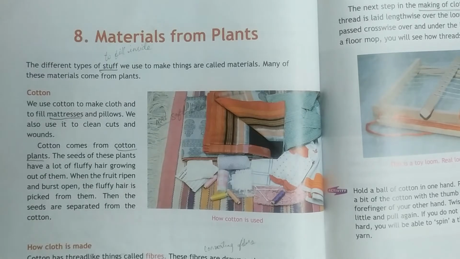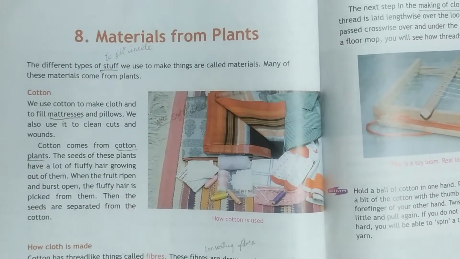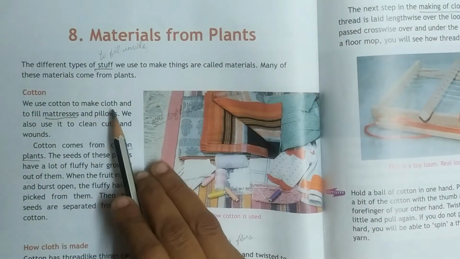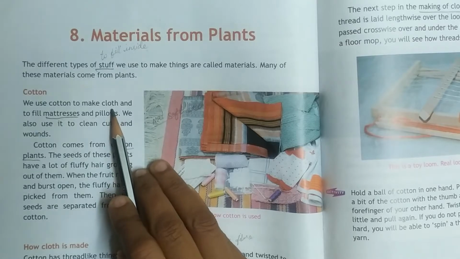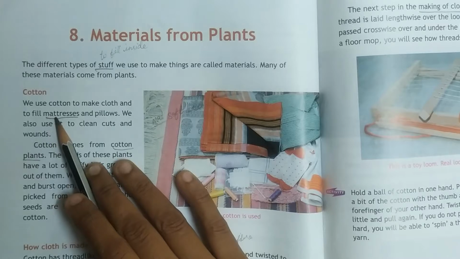Where does cotton come from? It comes from the cotton plant. What are the uses of cotton? Cotton is used in many ways. Dresses are made from cotton, it's used for making pillows and mattresses. We use cotton to make cloth, isn't it? For example, churidar, dress, frocks, and also to fill mattresses.